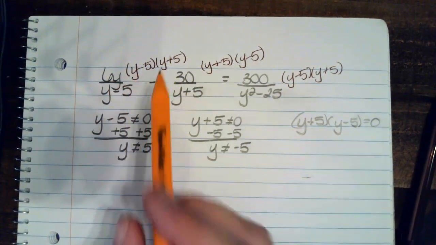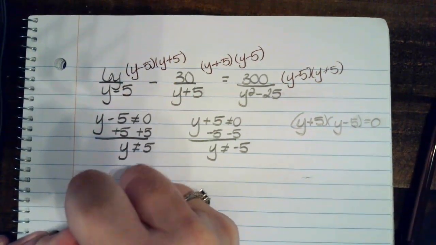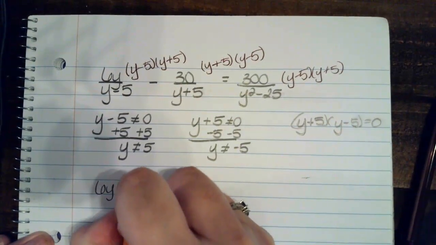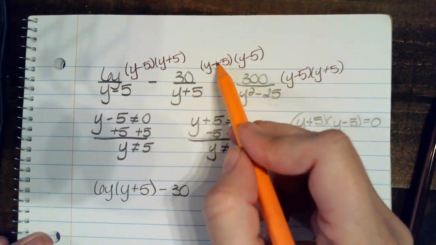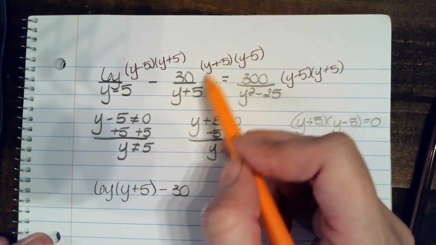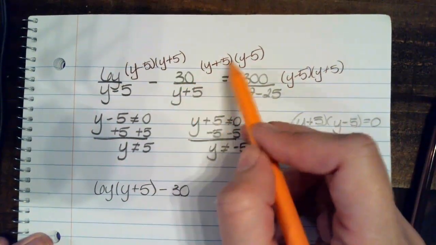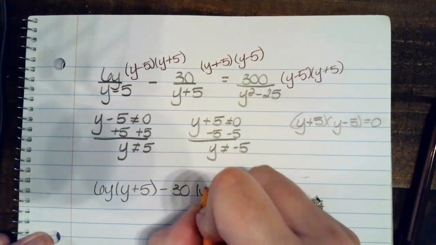and I'll be left with 6y, y plus 5. This one, my y plus 5's reduce, so that leaves me with minus 30 times y minus 5.